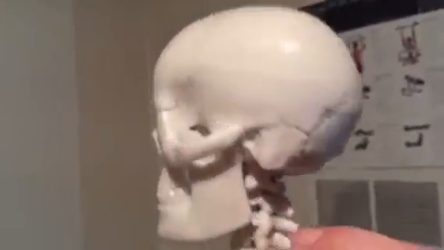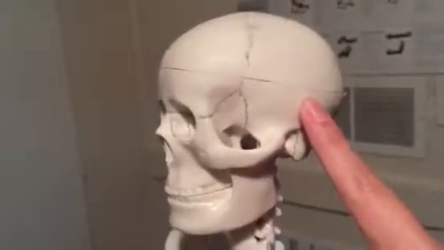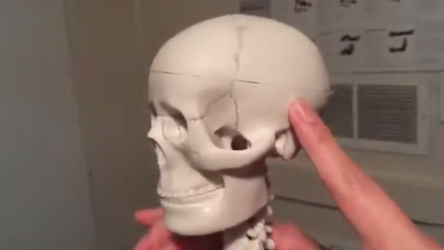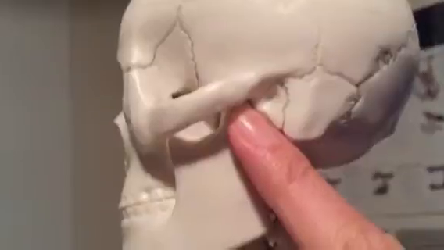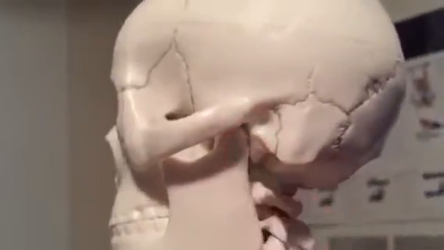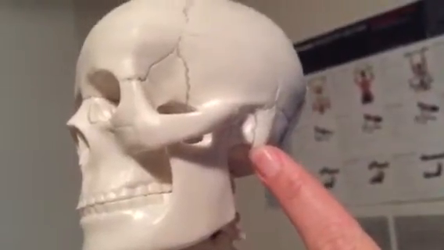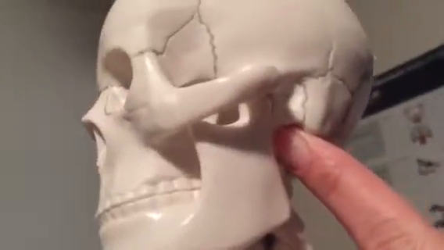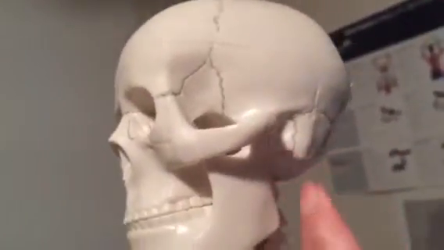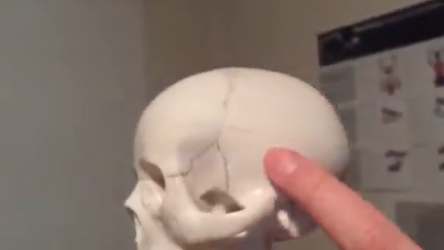Next will be the temporal bone. The external views are temporal mandibular joint, which is this here. The mastoid process, which is this here. The styloid process, which is this here. The external acoustic meatus, which is this here. And then the squamous part, which is this.